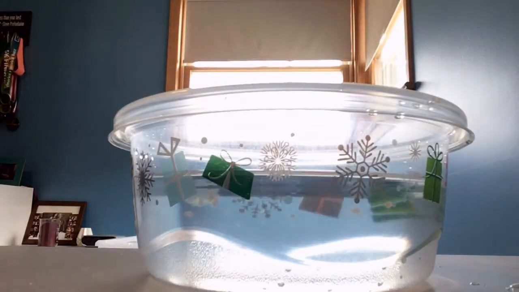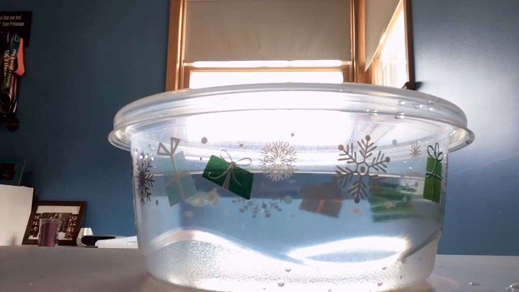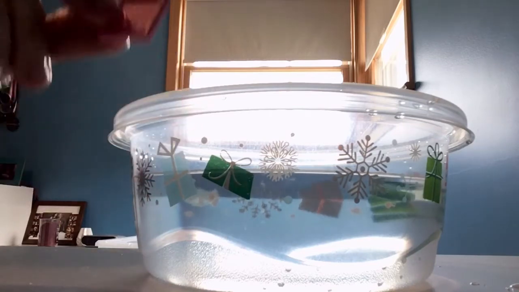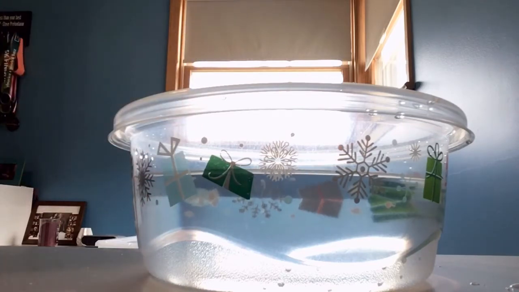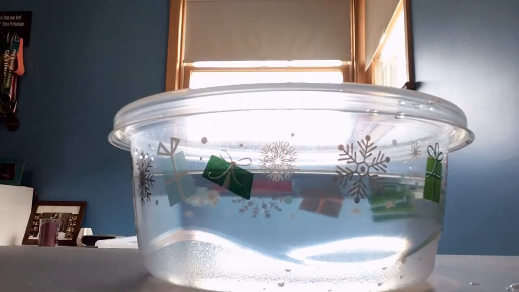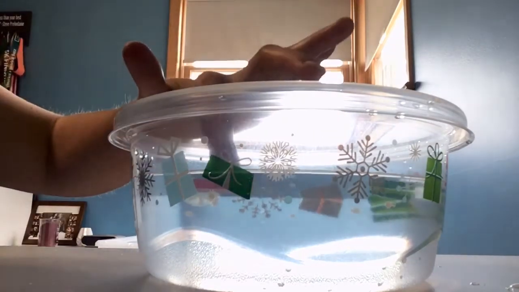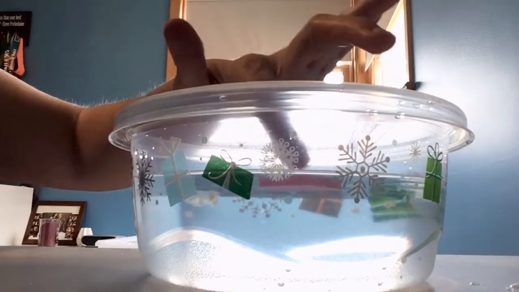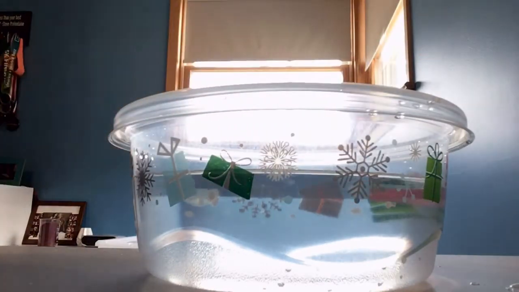And our last object was our pink square button. And we said that we thought that the button would sink. Ooh, I don't know if you guys can see it. It's right here. It's floating, so it did not sink.